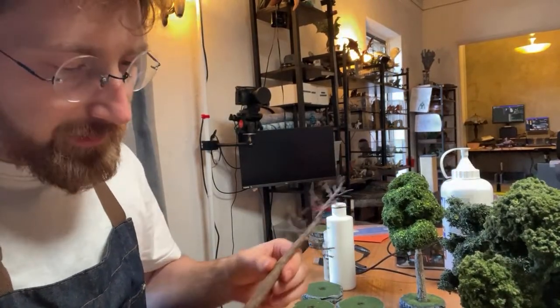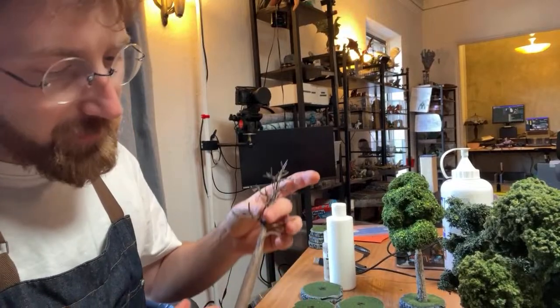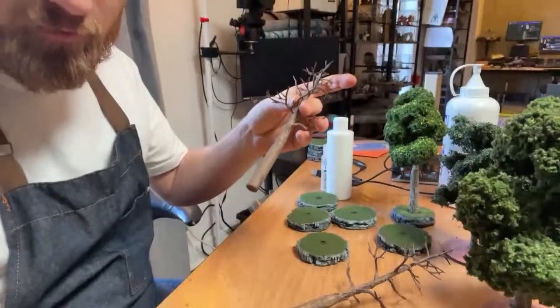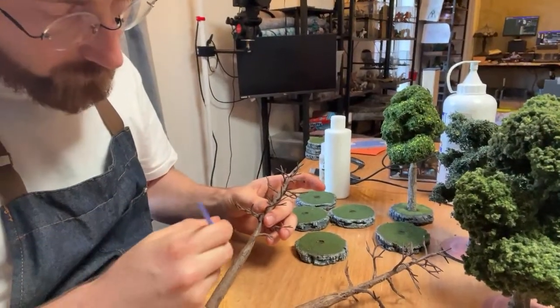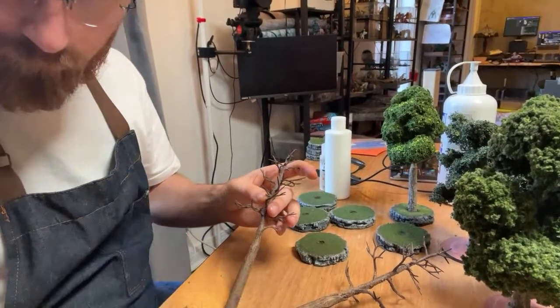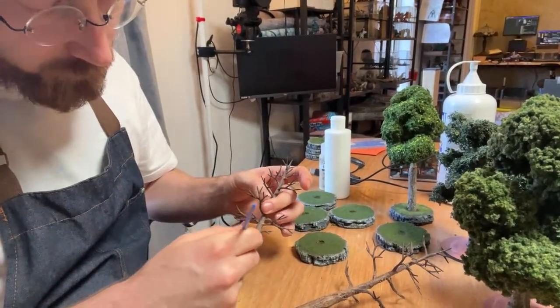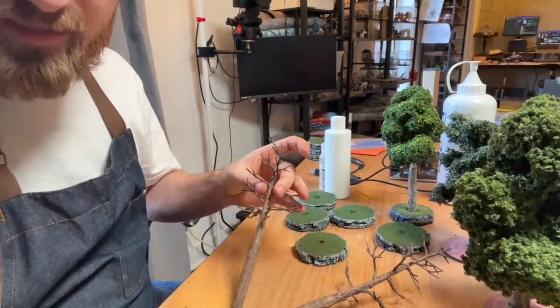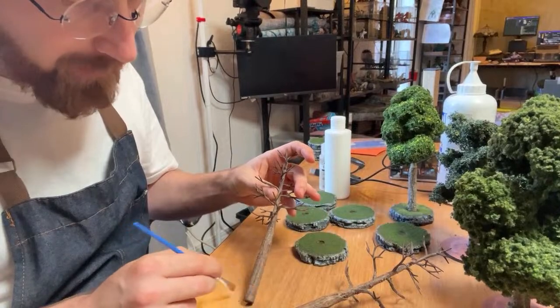And the same concept here with painting. To give it more of a sense of verticalness, I want to be painting horizontally. And it's solely because of how the texture is going to catch the paint.